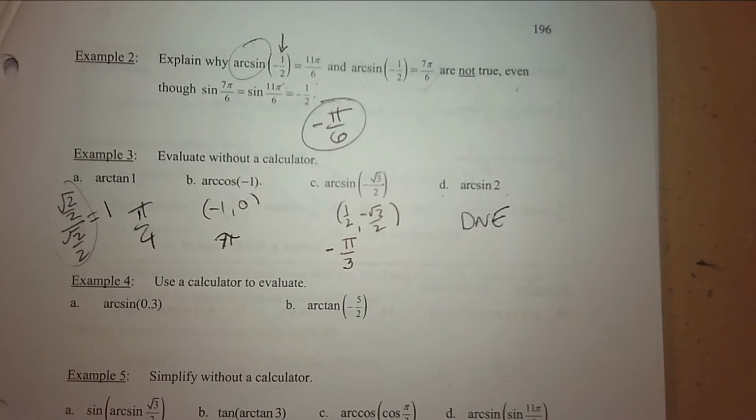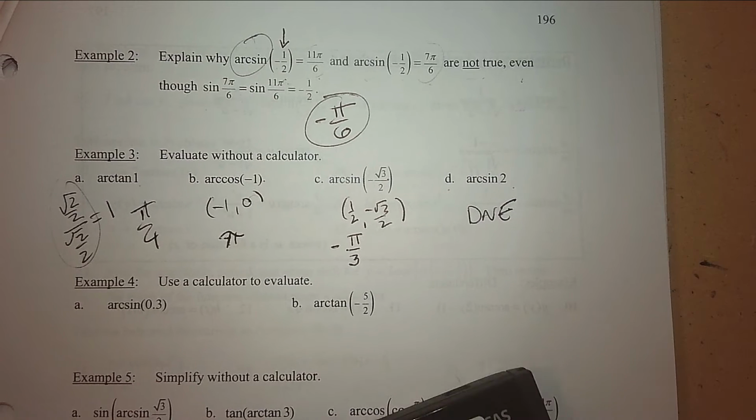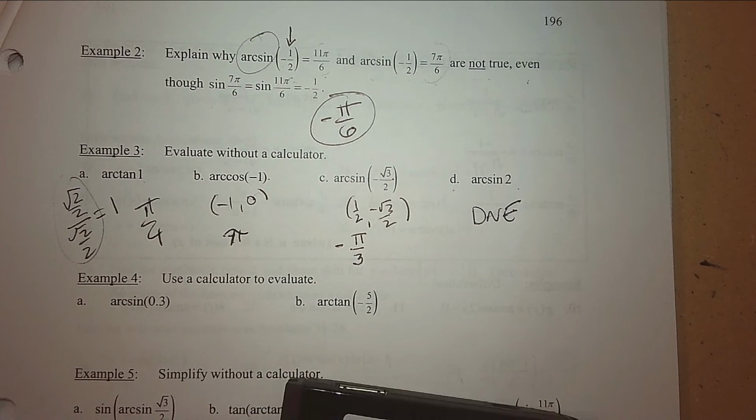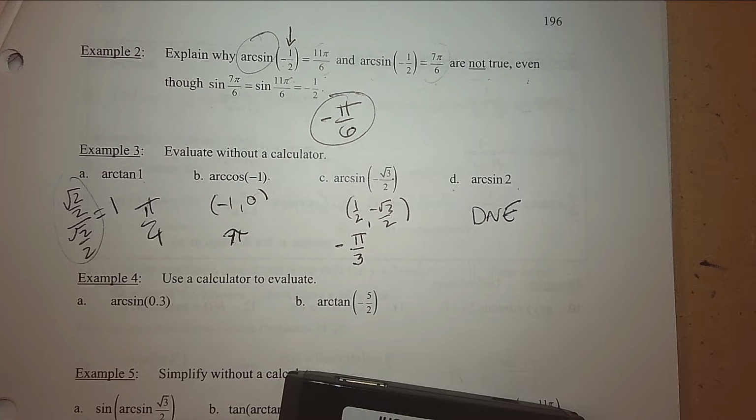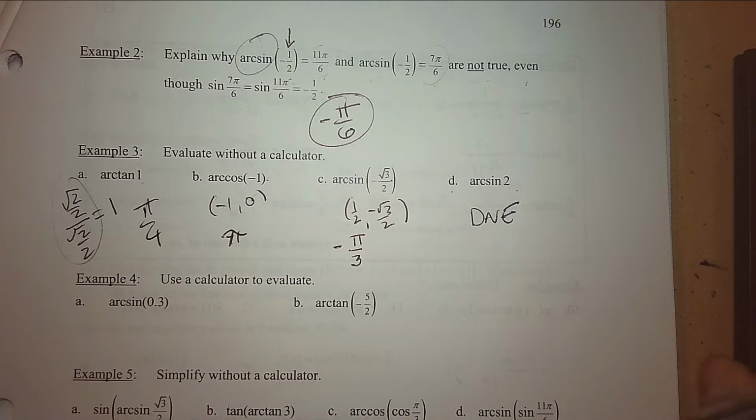All right, part 2, lesson 9.4 on inverse trigonometry. It says use a calculator to evaluate arc sine 0.3.